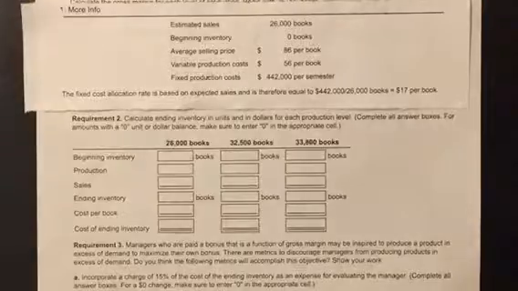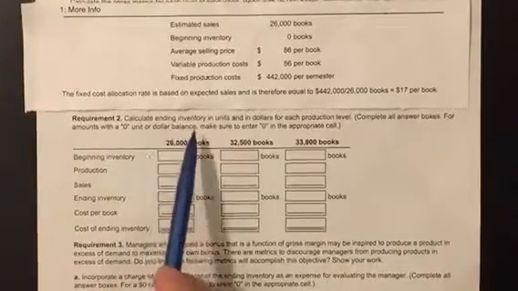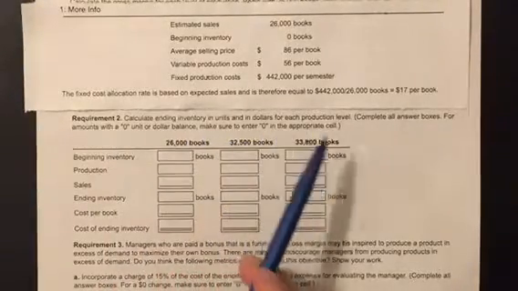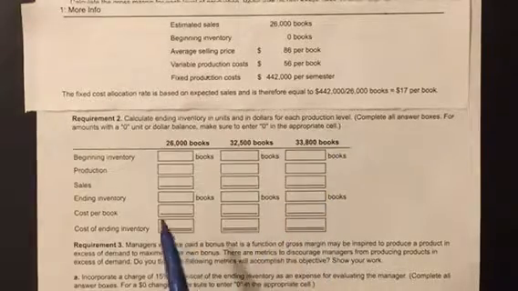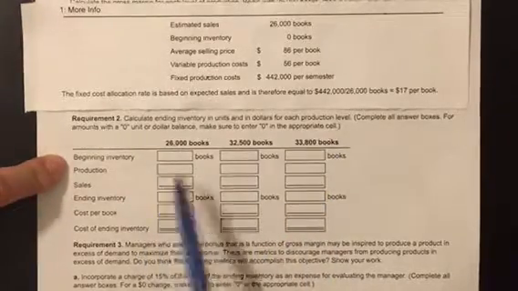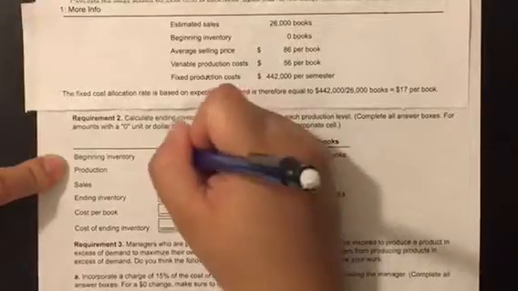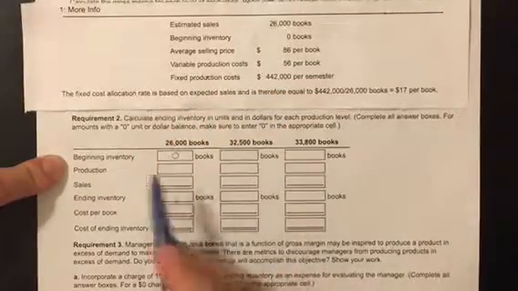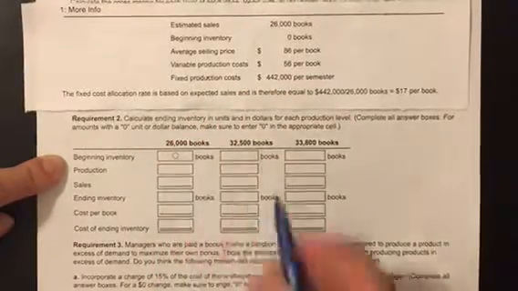Okay, so for requirement number 2, it says calculate ending inventory in units and in dollars for each production level. So our beginning inventory is actually given to us, and it's going to be 0. And our production is going to be 26,000 books.